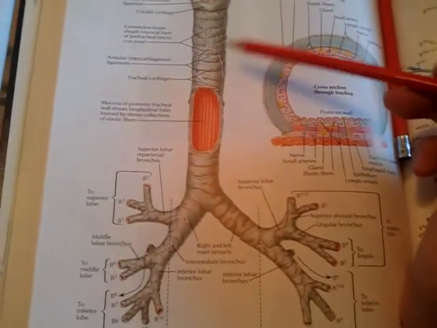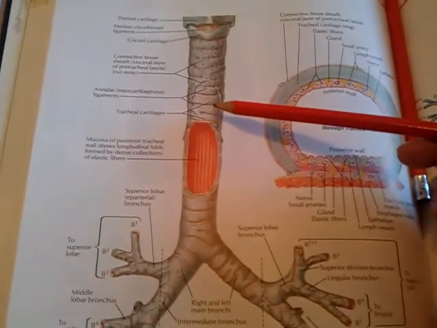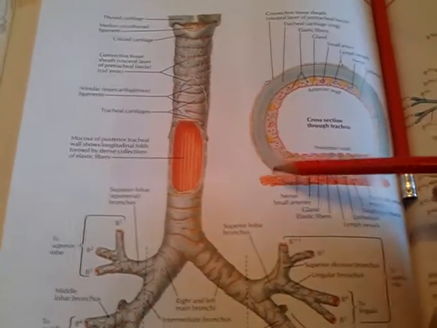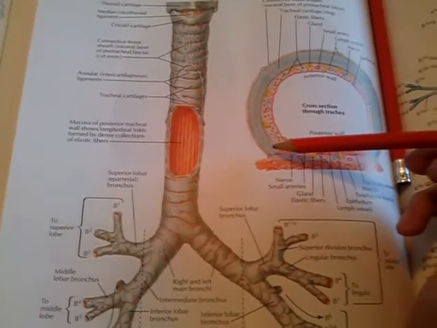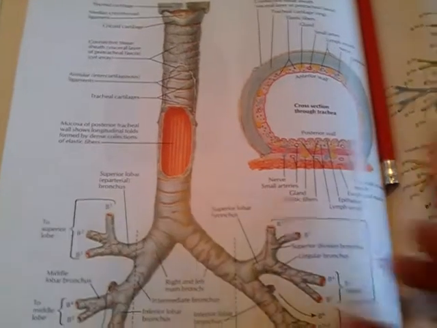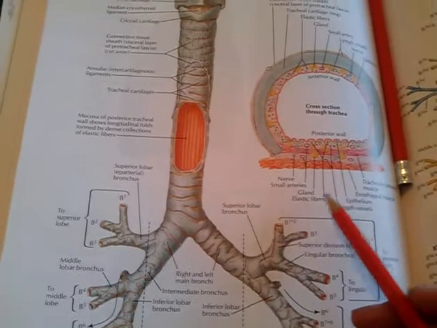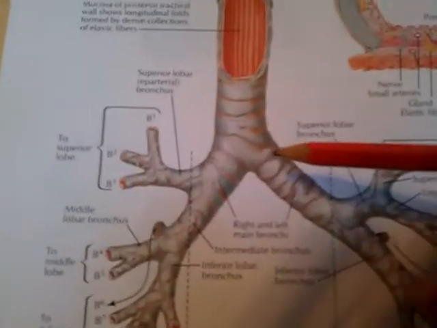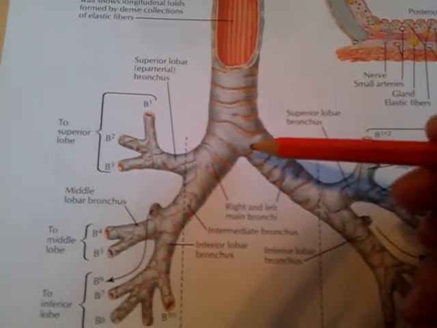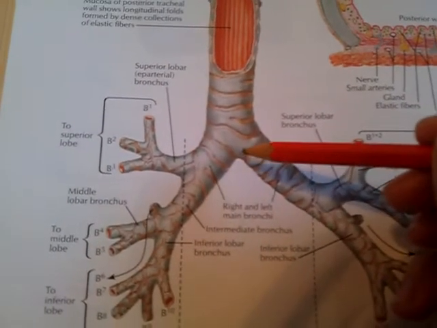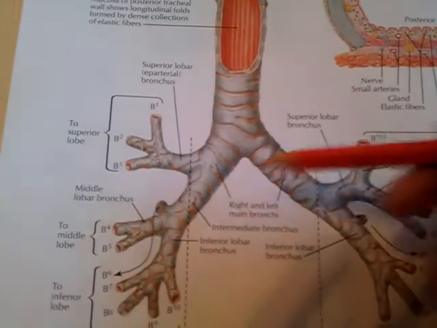It is composed of 16 to 20 tracheal cartilages. These are incomplete rings of hyaline cartilage. Here you see a cross section. And the rings are connected by ligaments, annular tracheal ligaments. The lower border of the last cartilage is prolonged into a hook-shaped process called carina. It is directed backwards in between the two bronchi.